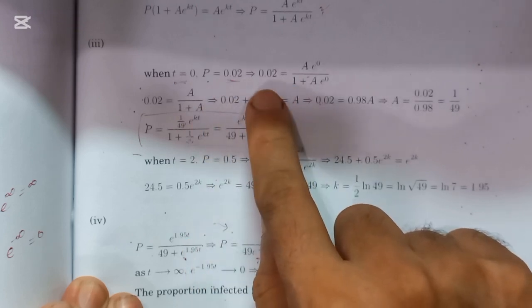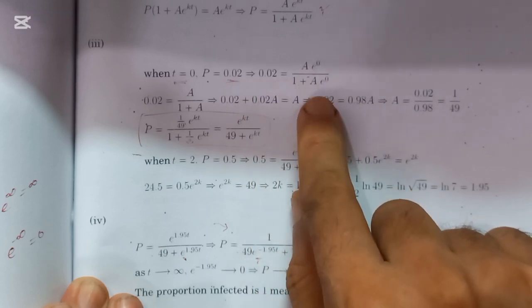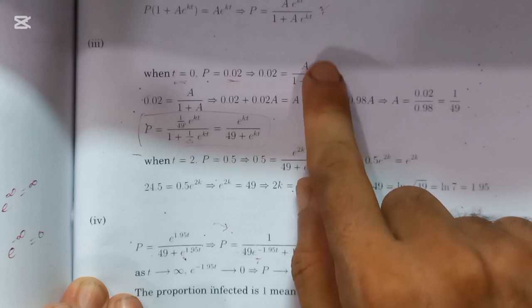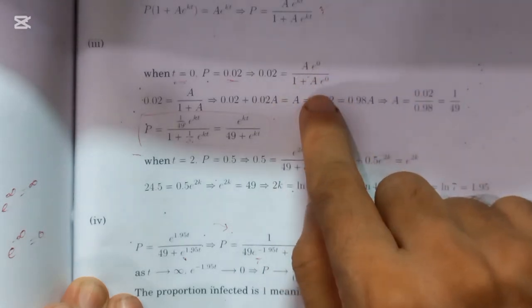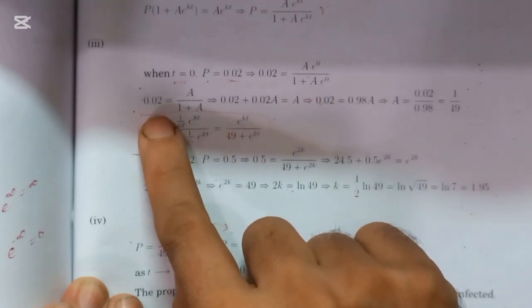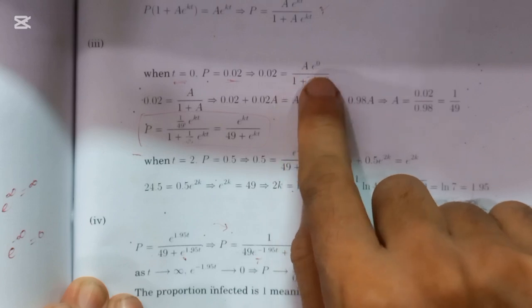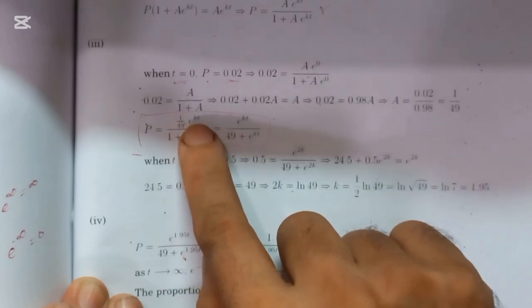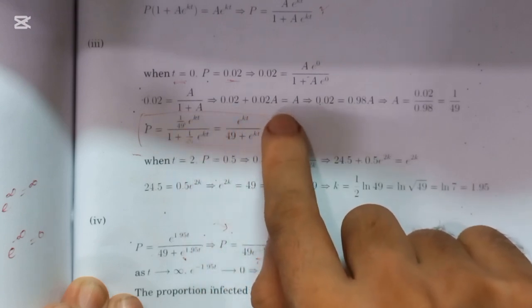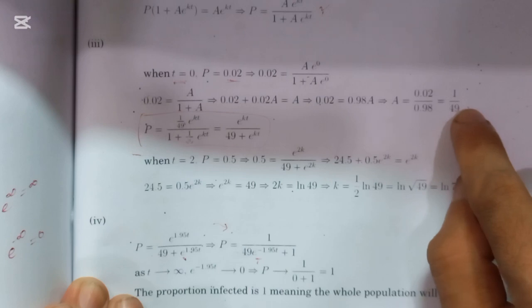So look now, we have put 0.02 in place of the p, and t is equal to 0 in the equation. So this factor and this factor will become 1, because if there is 0 in the power that becomes 1. So 1 over 1 plus 1, so 0.02. So e raised to power 0 is 1, so 1 into a and 1 into a. So a over 1 plus a. On the right hand side, cross multiply the values from where you can find the value of a, that is 1 by 49.